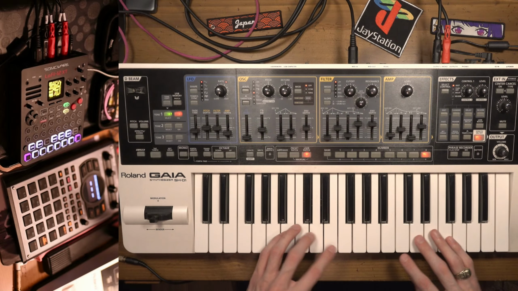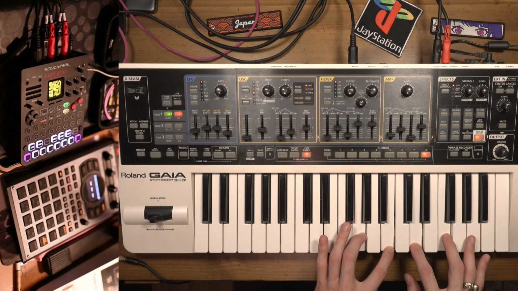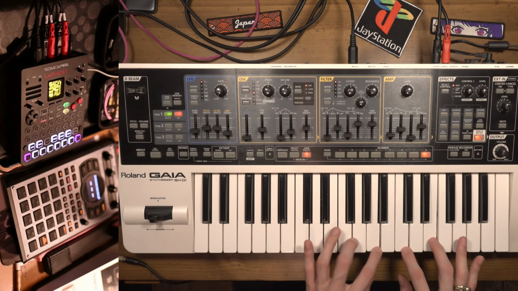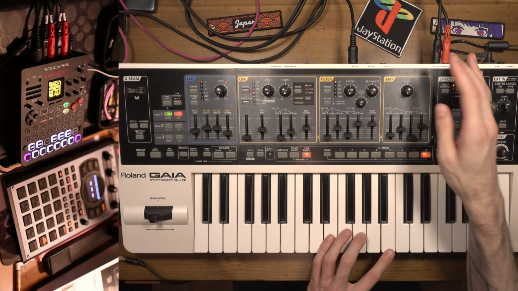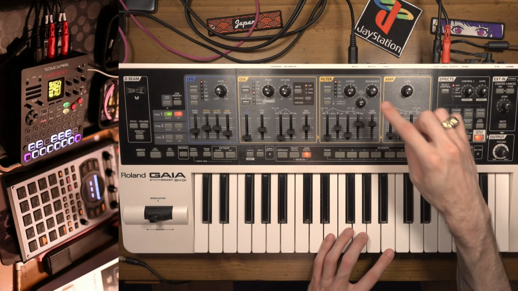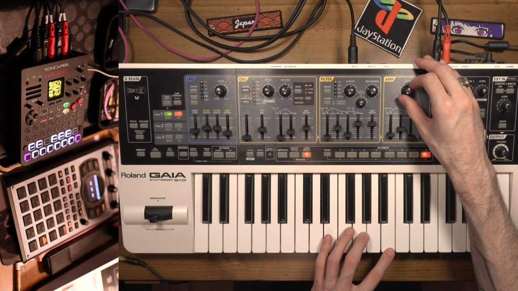You can tell I don't know a lot of scales or chords. I usually just press buttons. Sounds pretty chill. Okay, so that's the filter stuff. Mostly focusing on the low pass filter there. And then there's the amplitude. So this is like how loud it is.